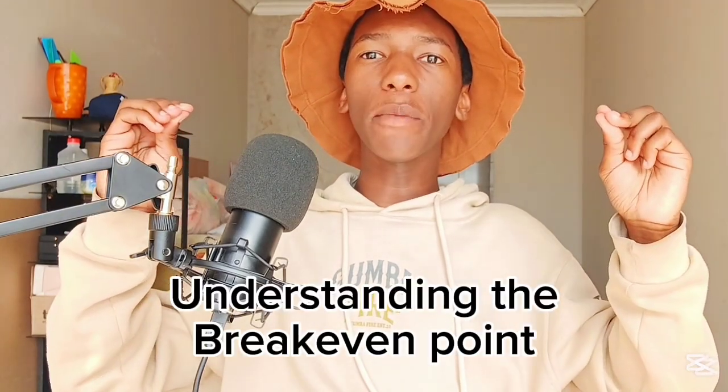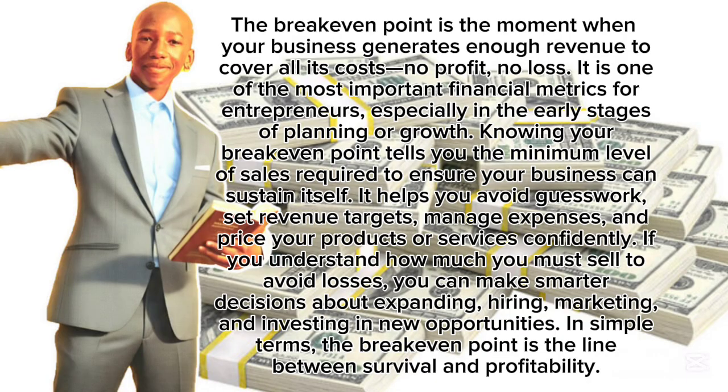Understanding the break-even point. The break-even point is the moment when your business generates enough revenue to cover all its costs, no profit, no loss. It is one of the most important financial metrics for entrepreneurs, especially in the early stages of planning or growth. Knowing your break-even point tells you the minimum level of sales required to ensure your business can sustain itself. It helps you avoid guesswork, set revenue targets, manage expenses, and price your product or services confidently.